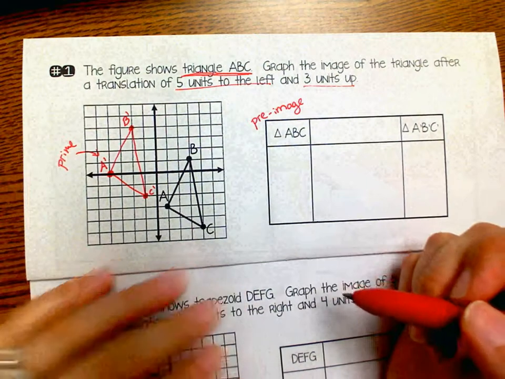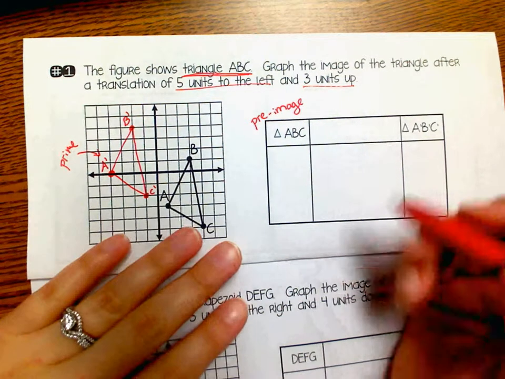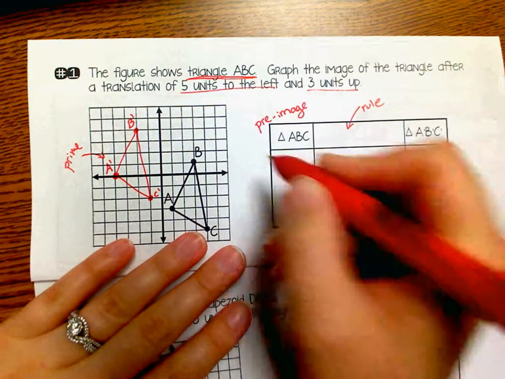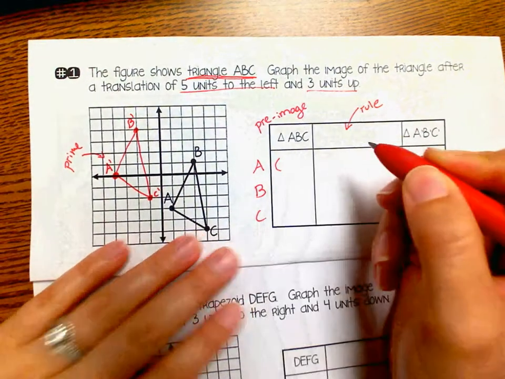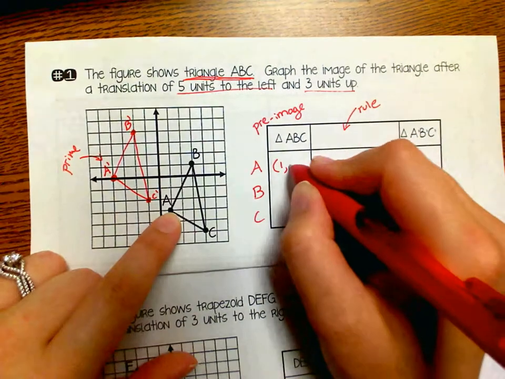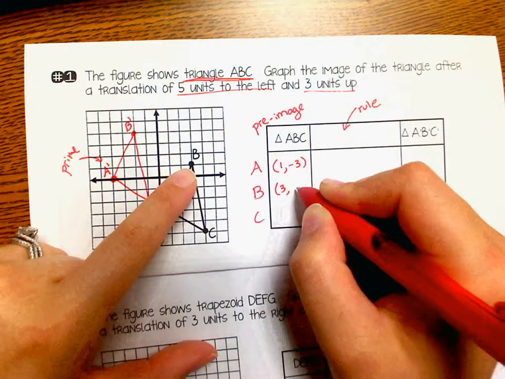So this is visually, we counted, we did that, we're done. Now algebraically, we're going to write in this box a rule. We're going to take each of our vertices, A, B, and C. So let's look. A is (1, -3). B is (3, 1).